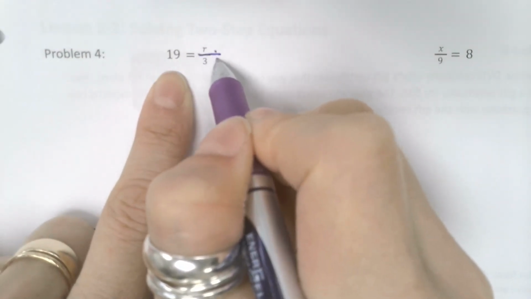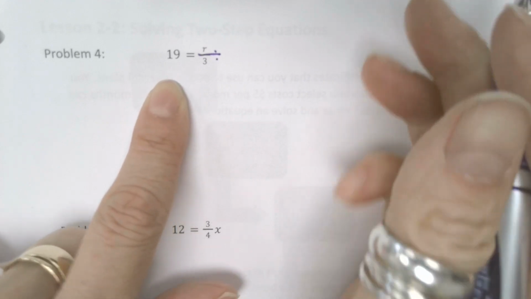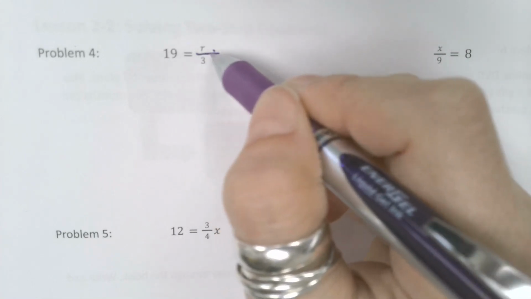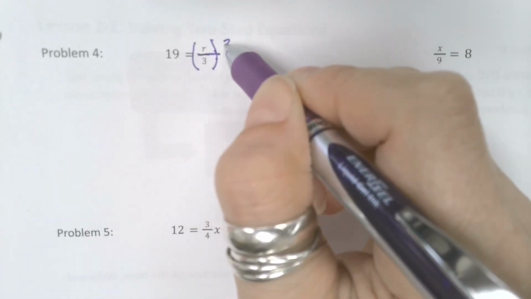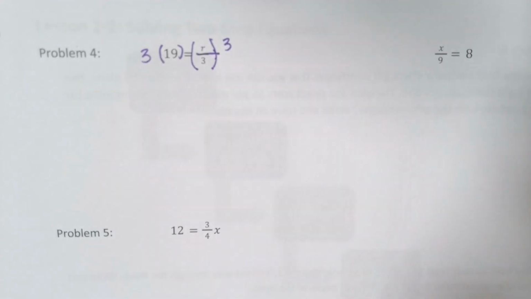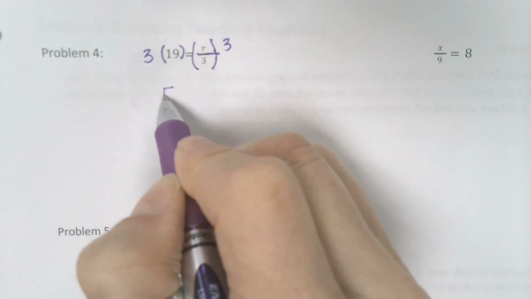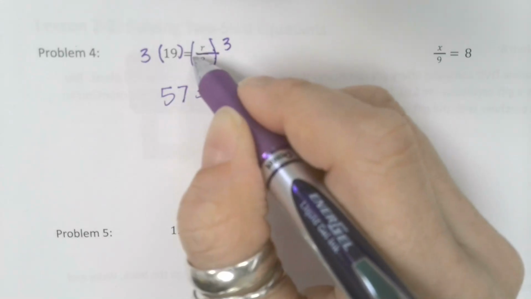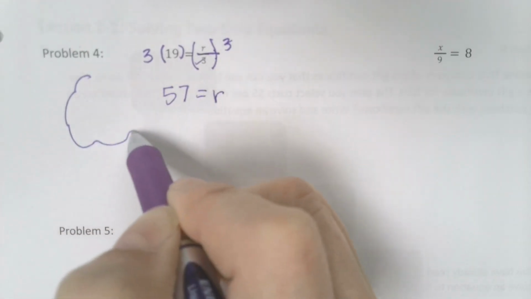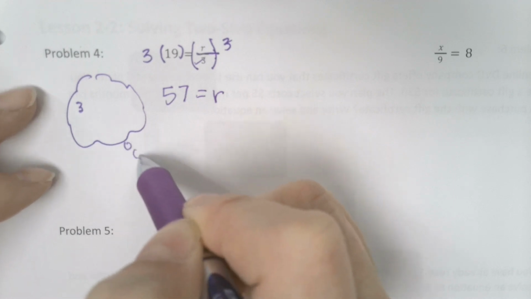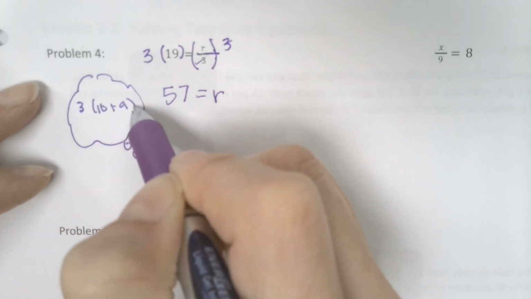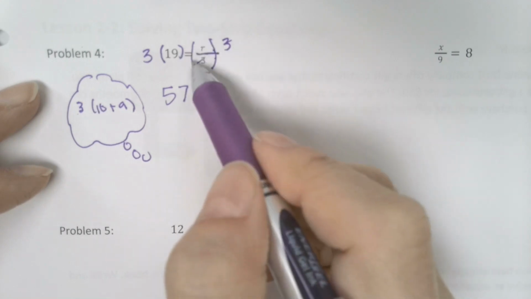All right. Here, whenever you see a problem with a fraction like that, that's division. You can treat it like a fraction or you can treat it like division. It depends on what you're up to mathematically. I want to do the opposite of divide here. I'm going to multiply. I'm going to use parentheses to do that. I'll multiply both sides by 3. Let's see, I have 3 times 10 and 3 times 9. That would be 30, 27, 57 equals R. That math I was just kind of thinking through in my head was 3 times 10 and 9 separately, 30 and 27. So I treated that like that so I could do the math in my head.